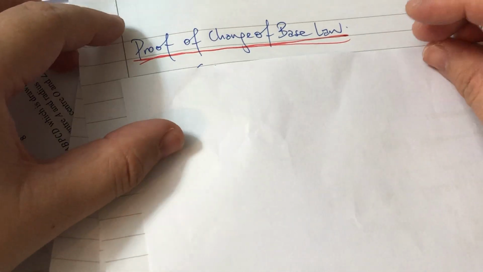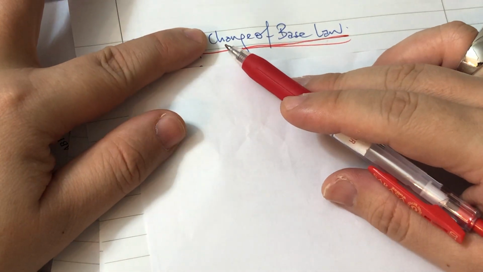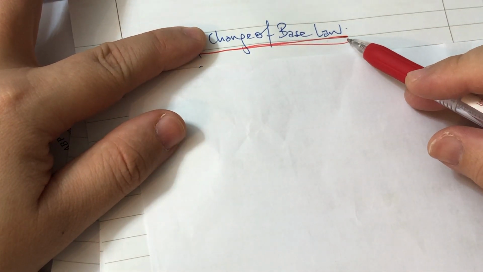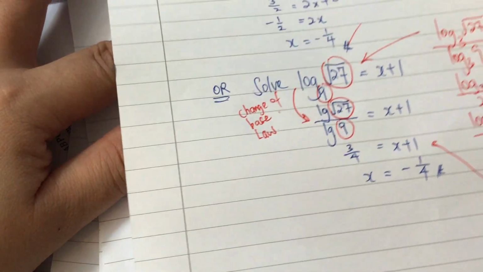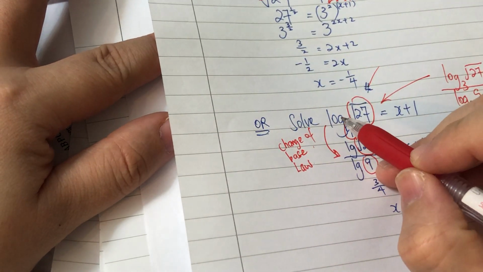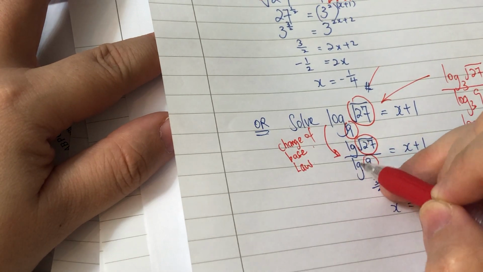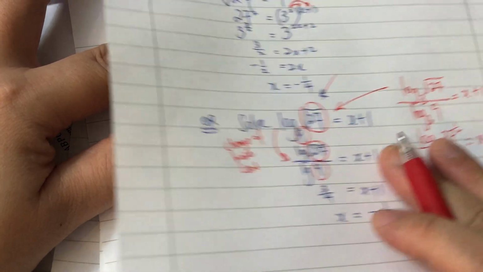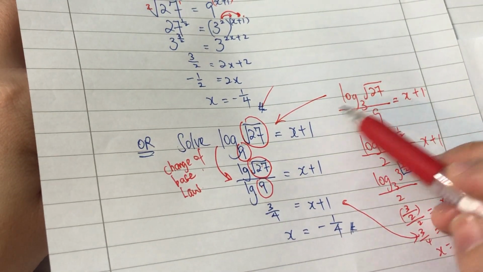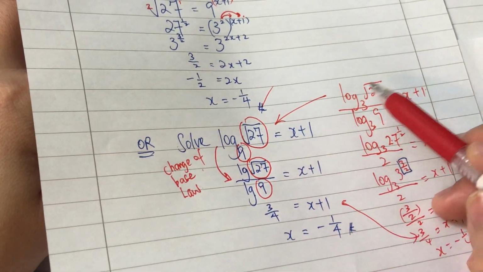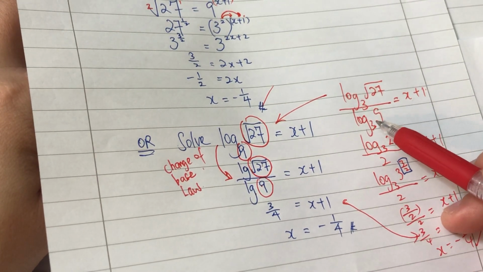Okay, very late already. Proof of the change of base law. So I'm going to prove to you this change of base law. Change of base law is just what we did just now. Remember, from base 9, I changed to base 10. Then from base 9, I changed to base 3. Very simple. The argument on top stays on top, and what's below the base stays below. Very easy to remember.